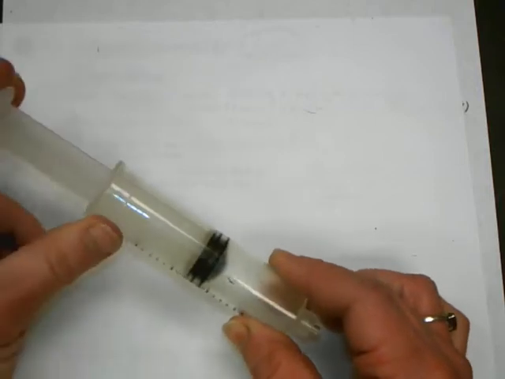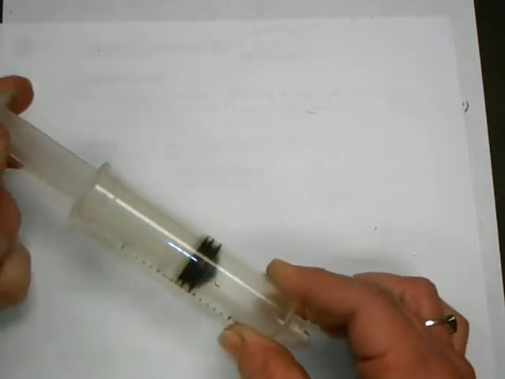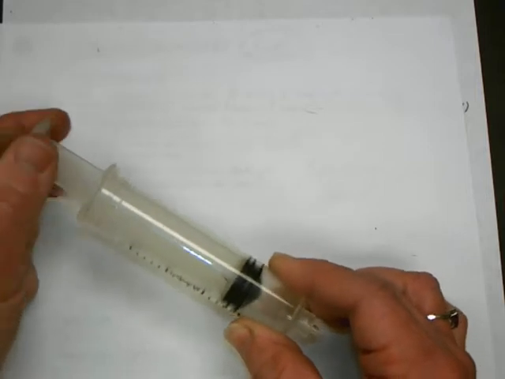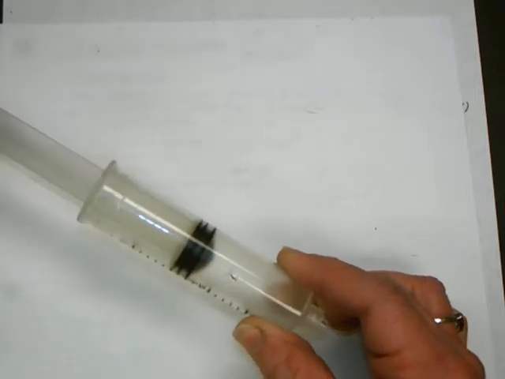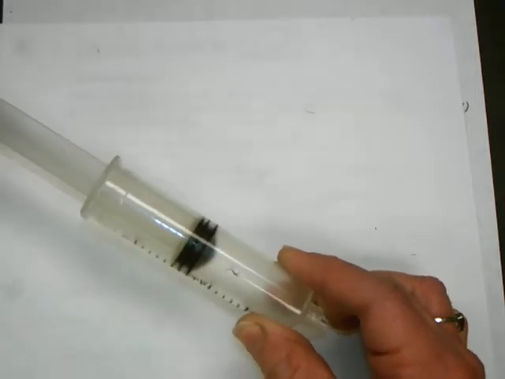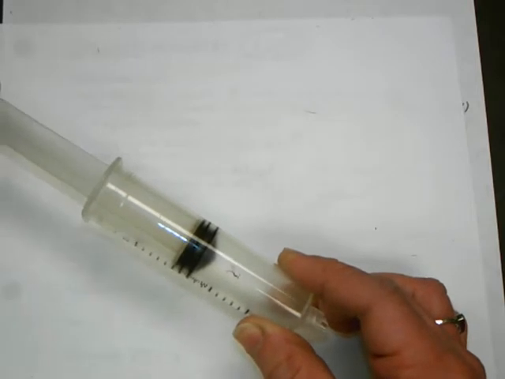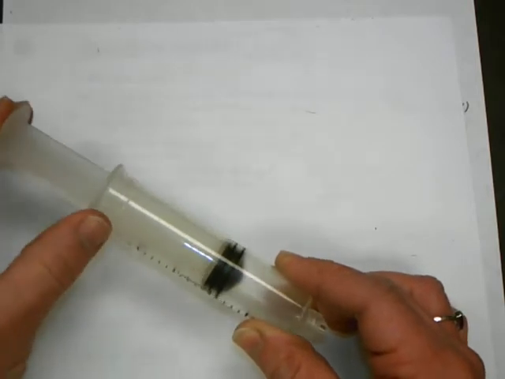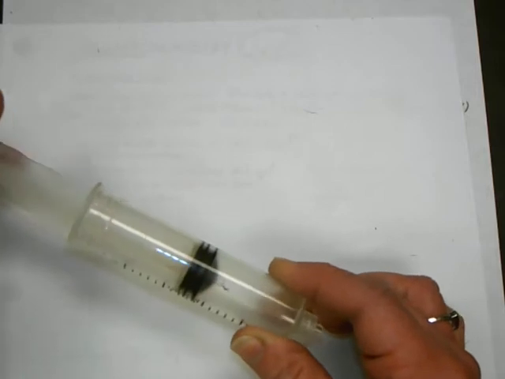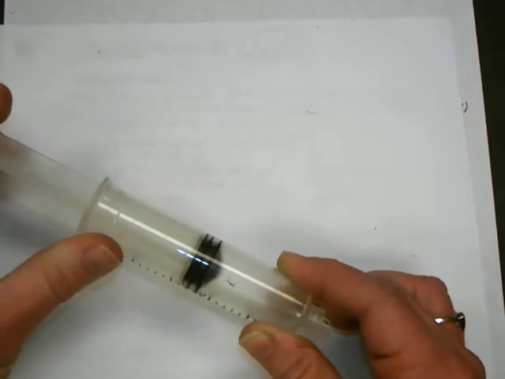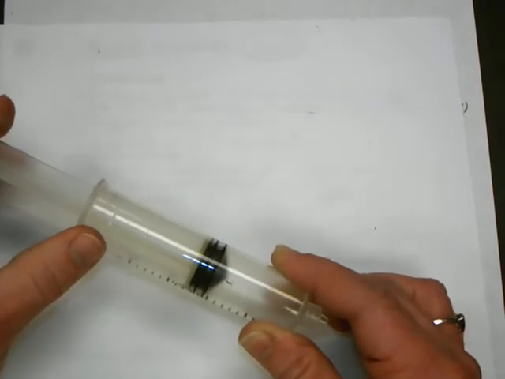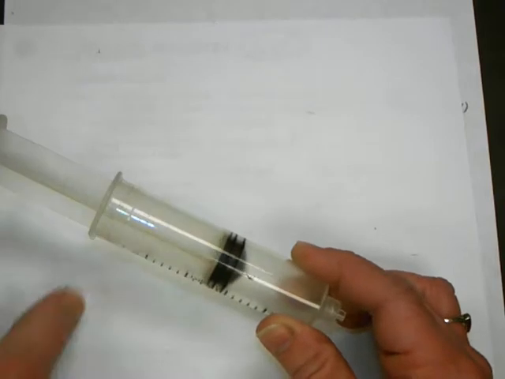So we have a movable wall, if you will, of our chamber. A piston, which we see in car engines, and in many of our machinery that we interact with on a daily basis, has one wall in the container that is movable. So it is not a rigid, constant volume container.